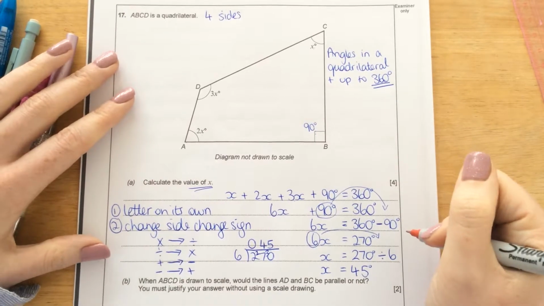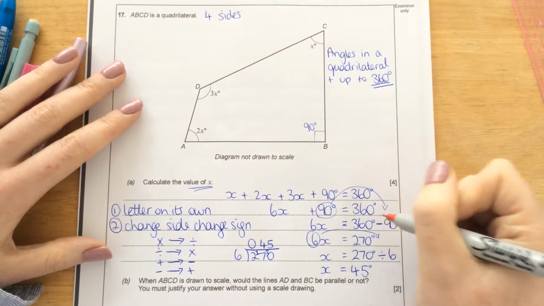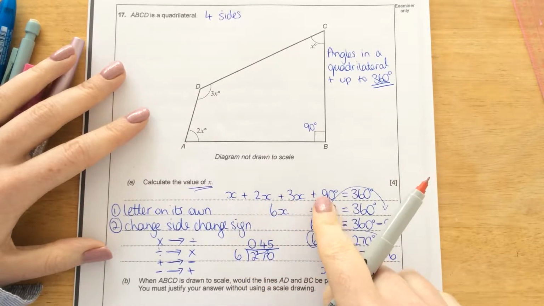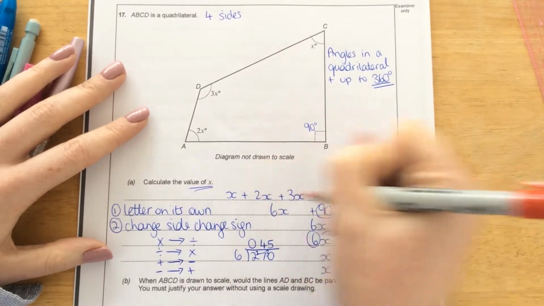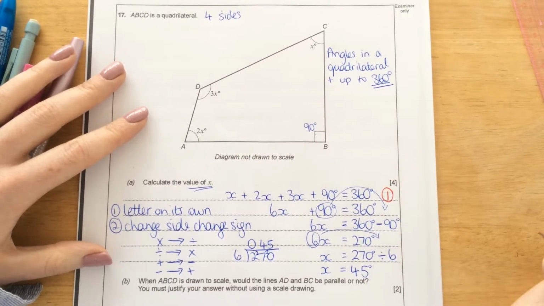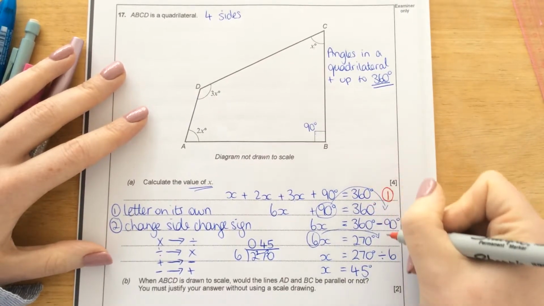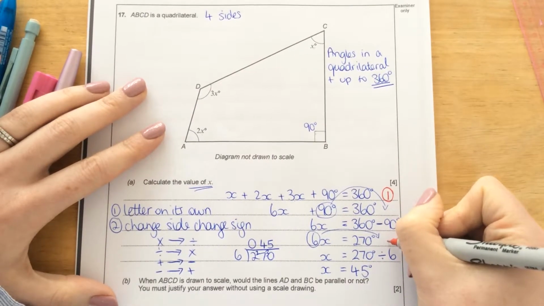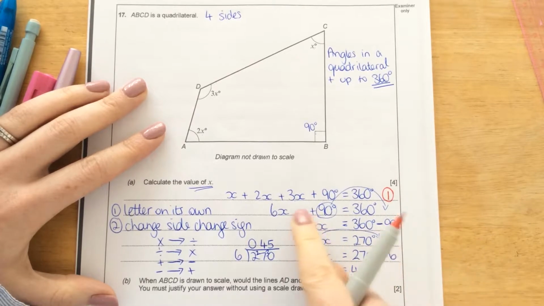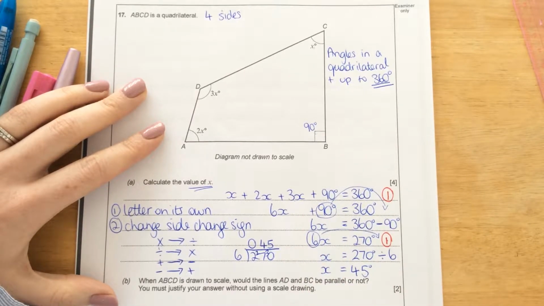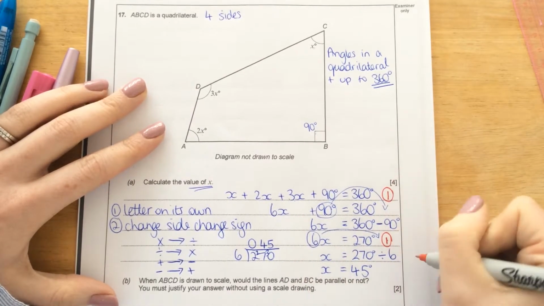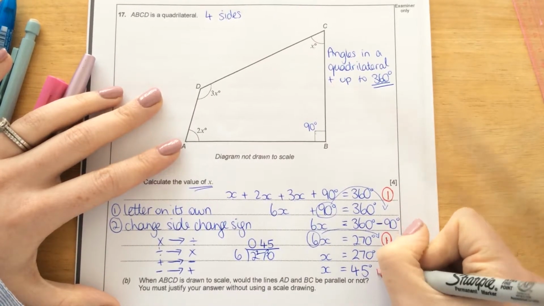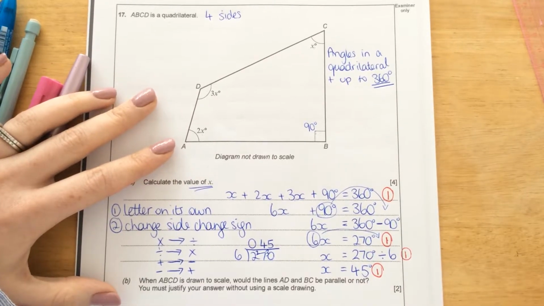So 4 marks available here. The examiner will give you 1 mark if you've set up the equation, adding all of the angles together to make 360. That'll be 1 mark. They'll then follow your workings down and give you a mark if you've got to 6x is 270. You've shown that you can change side, change sign. And then the next one for 270 divided by 6. And your final mark of 45 degrees.